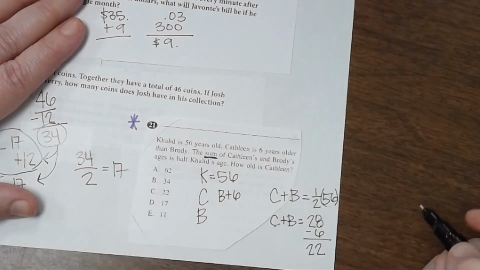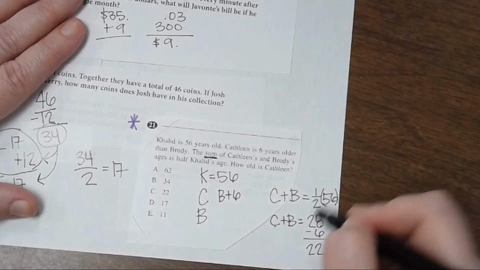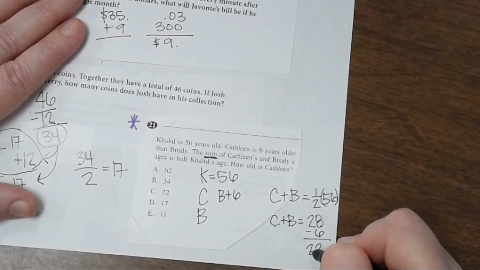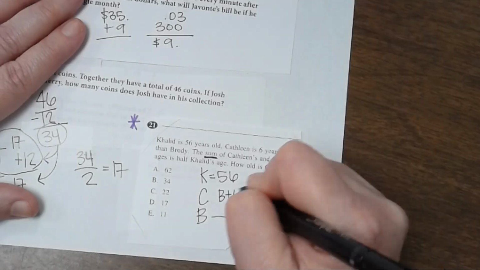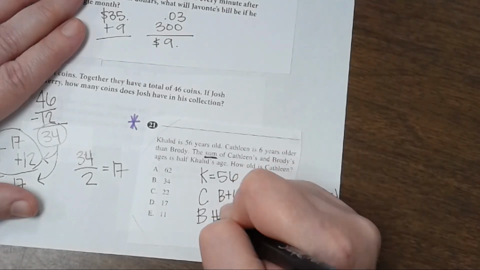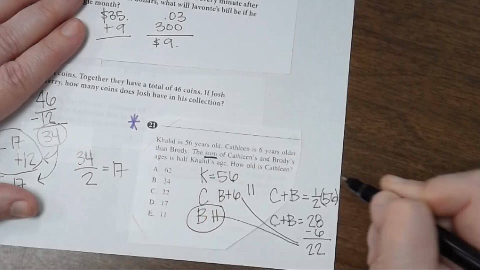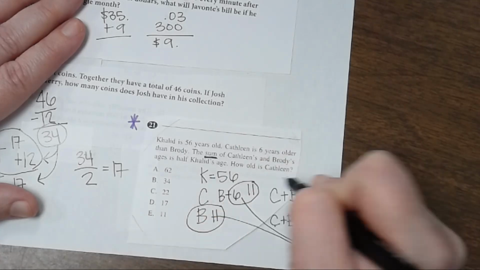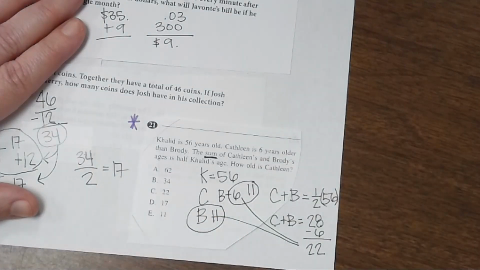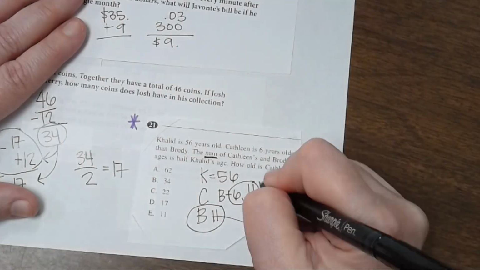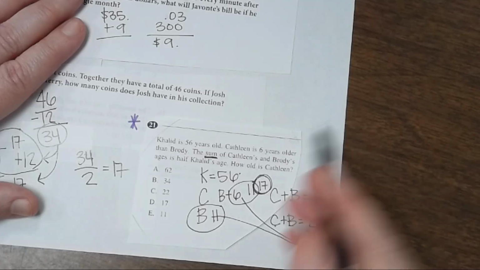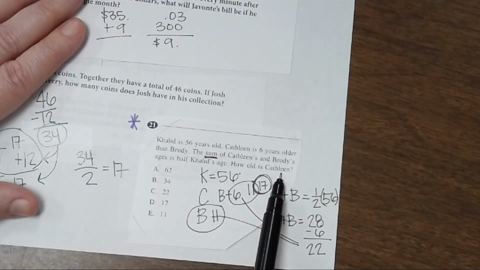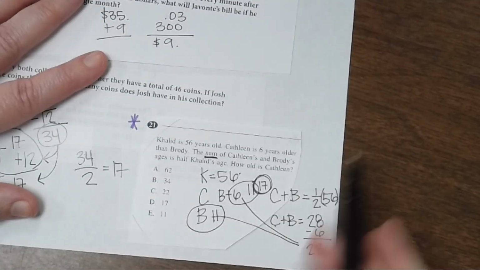Now we have to take that and divide it again evenly between both Kathleen and Brody. 22 divided by 2 is 11. So Brody is going to be 11. Kathleen is going to be 11 plus 6, which is 17. And Khalid, he's the older guy, he's 56. All right, what is this question? How old is, oh, Kathleen, I called her the wrong name. She is 17. The answer is D.